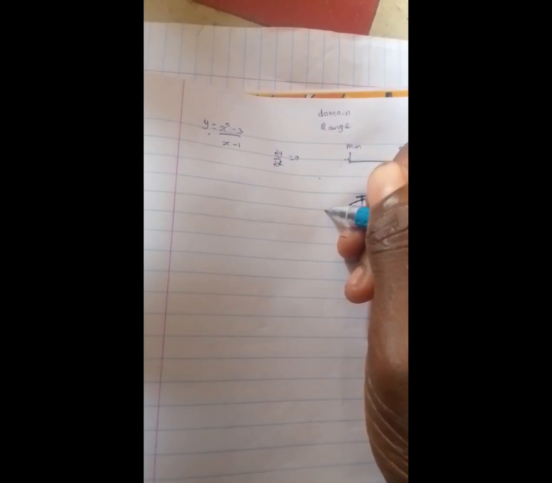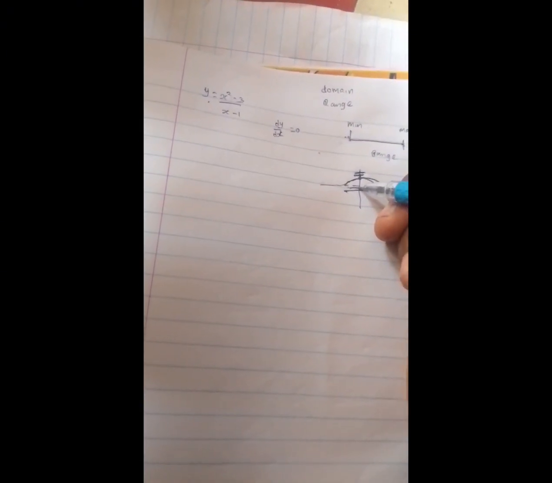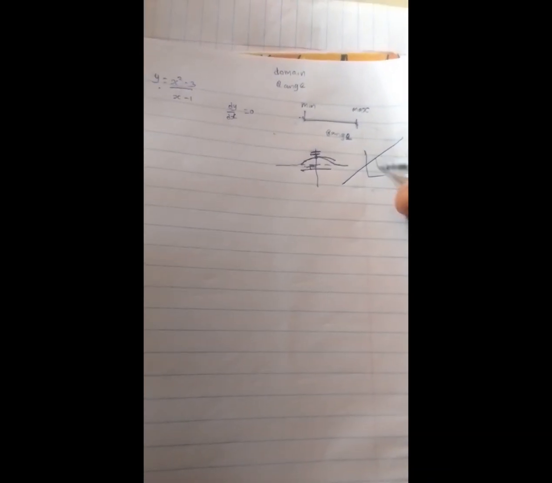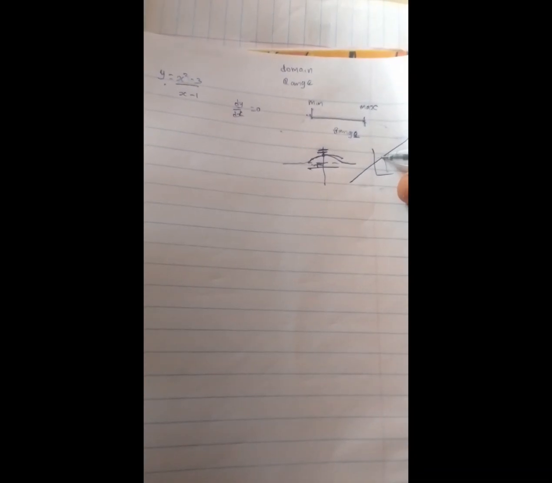They will not go up more than the maximum, and they will not come down more than the minimum. Such a graph is what has a range. They used to have a range that is not all real numbers. It's different from a straight line, where so far as you have x, you always have y. That one does not have a restricted range, or let me say the range is all real numbers.